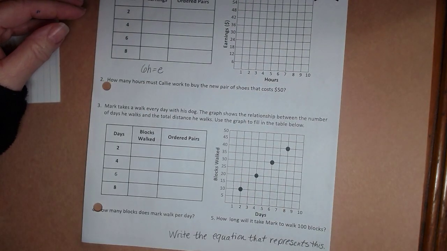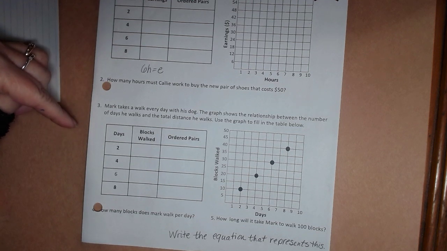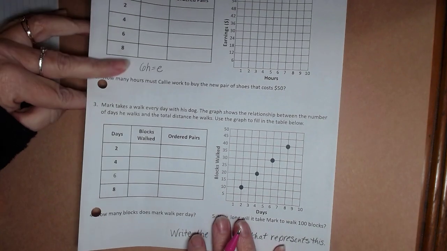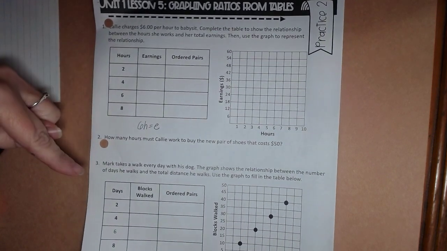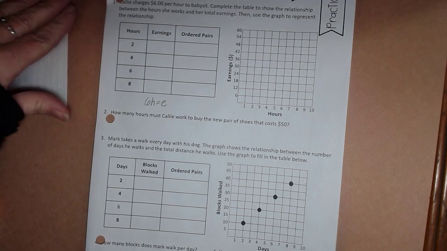Okay, excellent. I'm going to have kids in class do this page independently, and then we're going to join back together and see how you did. So this is the next page in it. I want you to pause the video. I'm going to pause it now, and then we're going to come back and check on this.